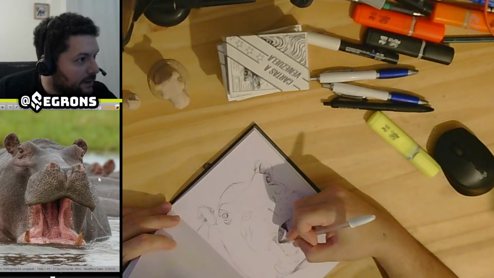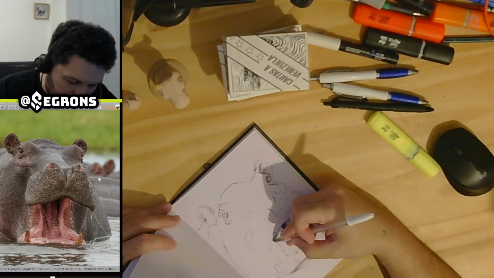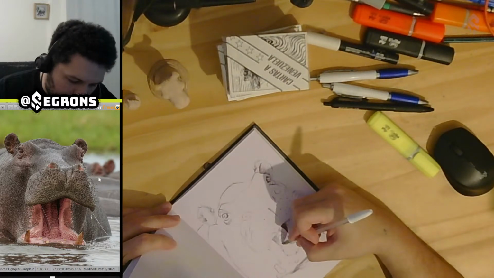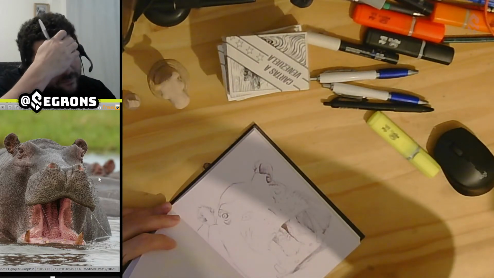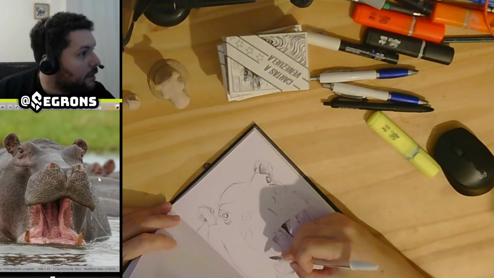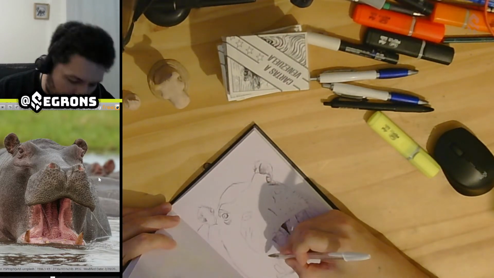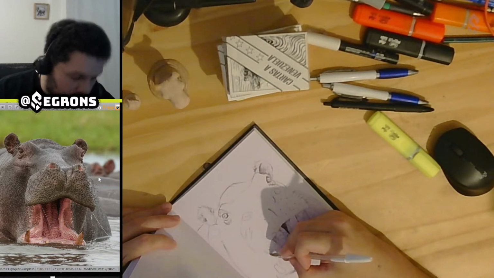Also like the saliva here. I'm guessing it's saliva. It could be water, but it's really funny. Like I'm guessing that if you're that close to a hippo, it's game over. It really is. I don't know the statistics. I haven't checked.